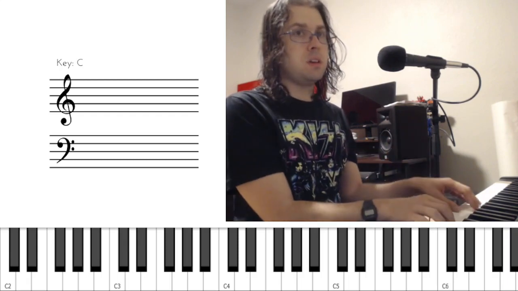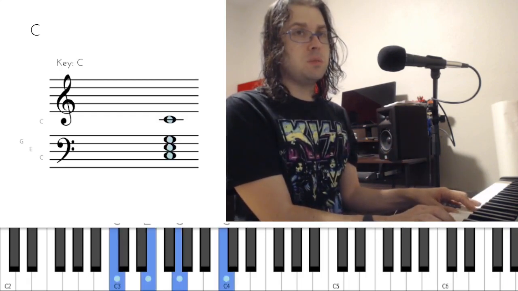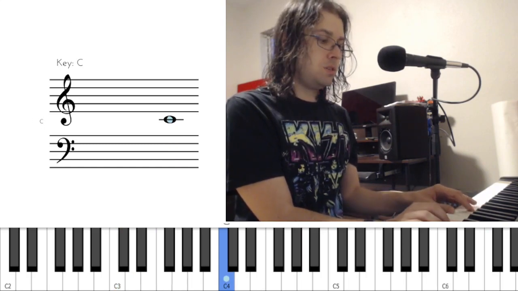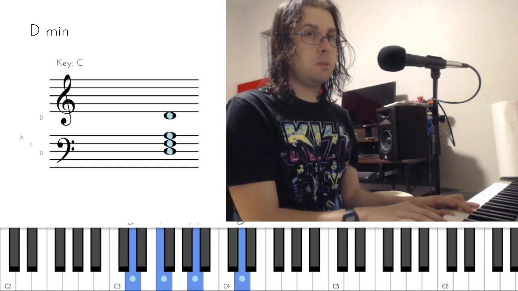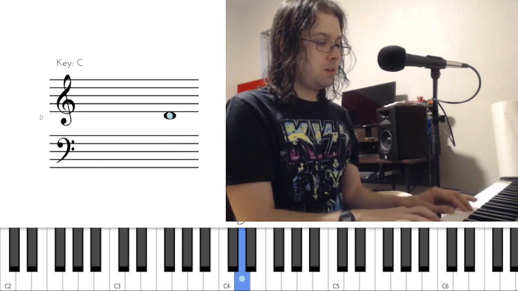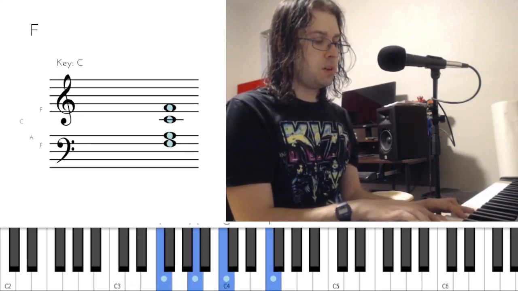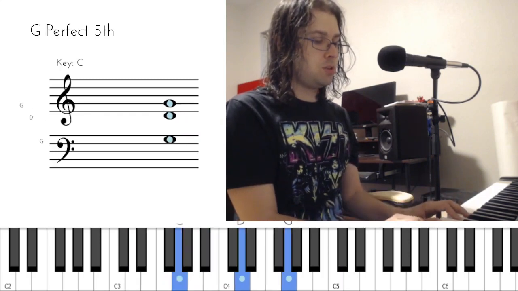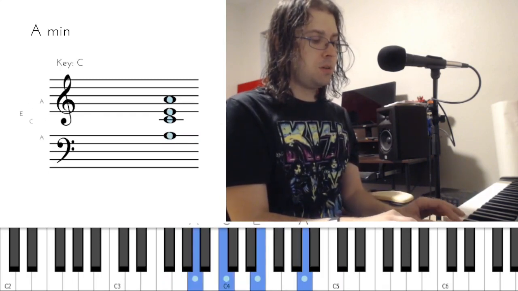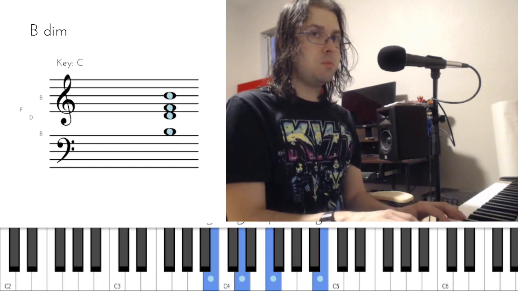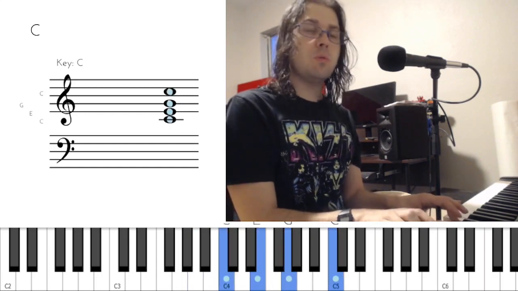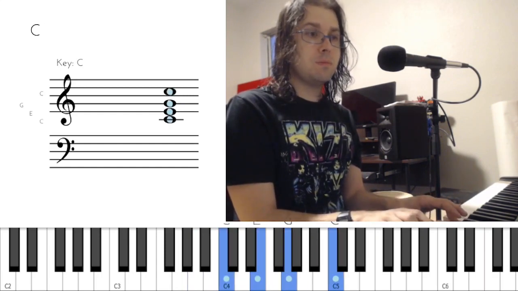So in C, 1 is going to be C major, 2 is going to be minor, D minor, 3 is going to be E minor, 4 is F major, 5 is G major, 6 is A minor, 7 is B diminished, and then back to 1 again in C.